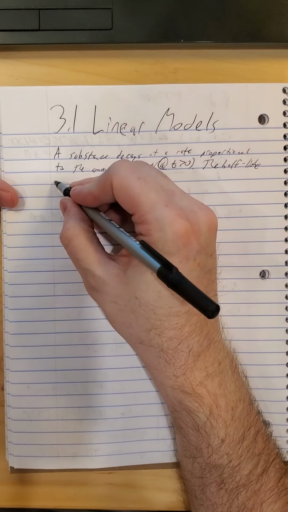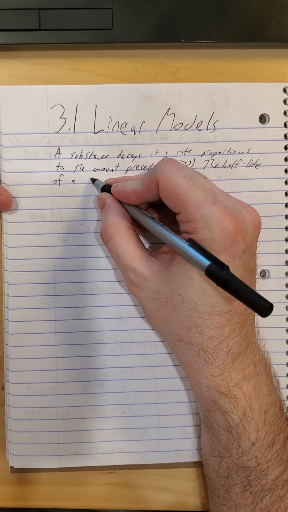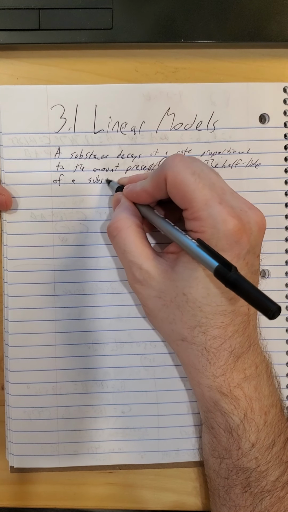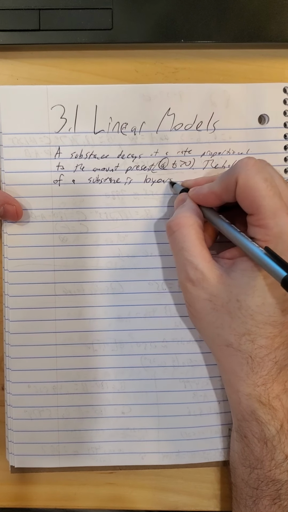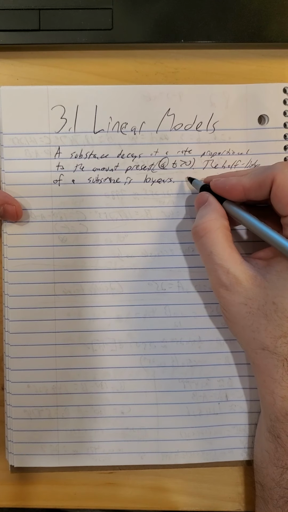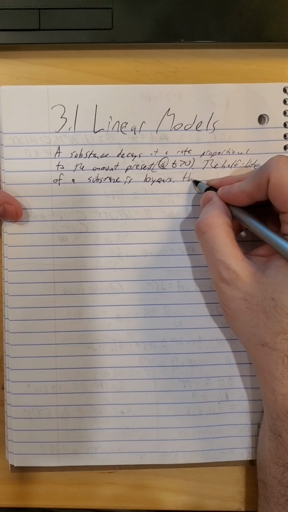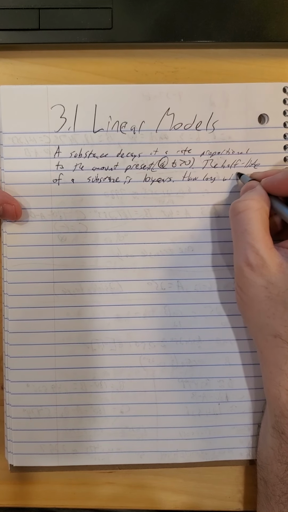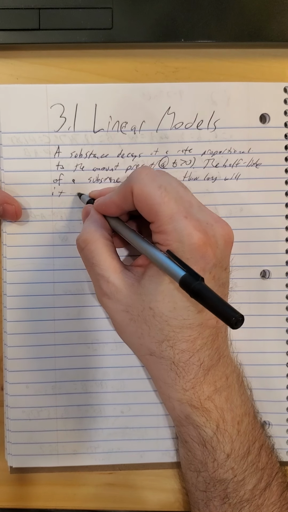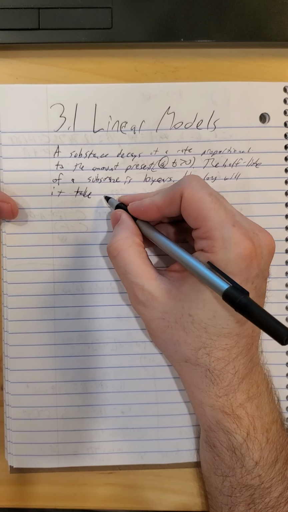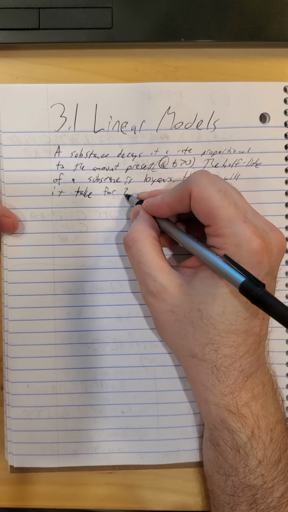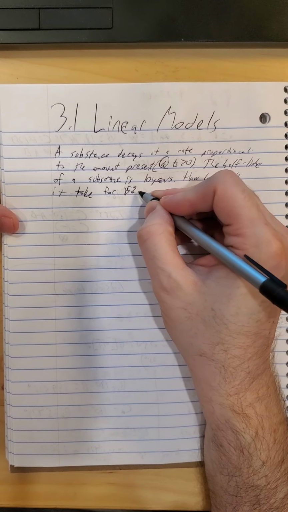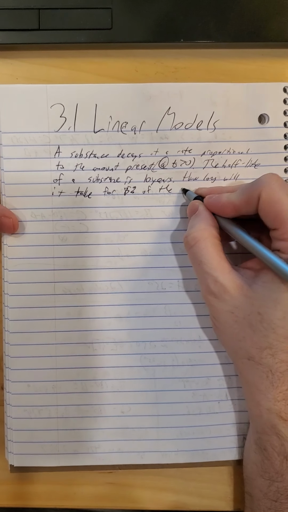The half-life of whatever mystery substance we have is 10 years. So we're going to find out how long it will take for 85% of the substance to decay.